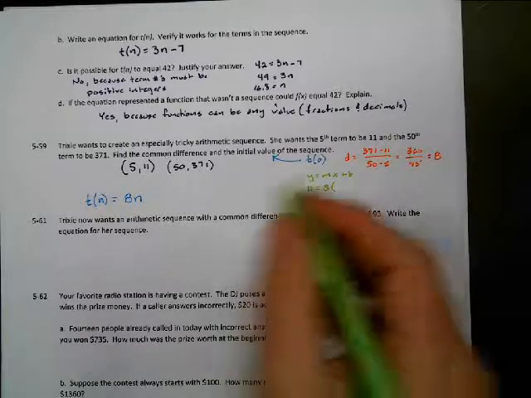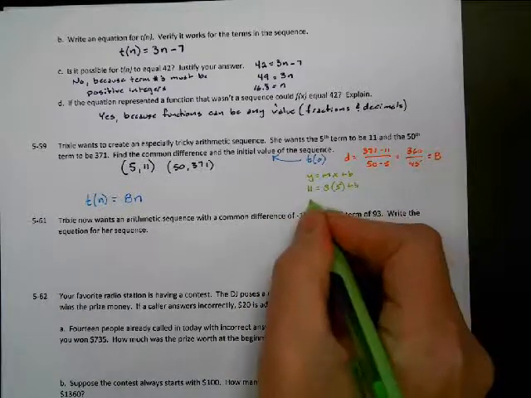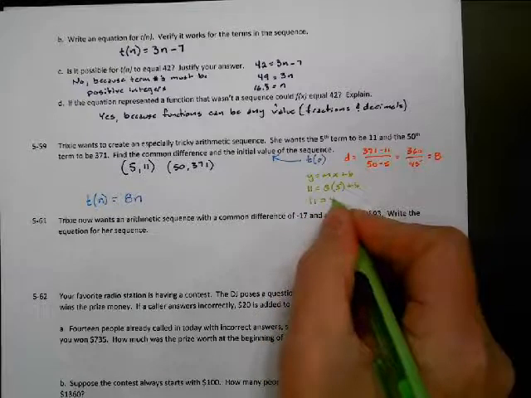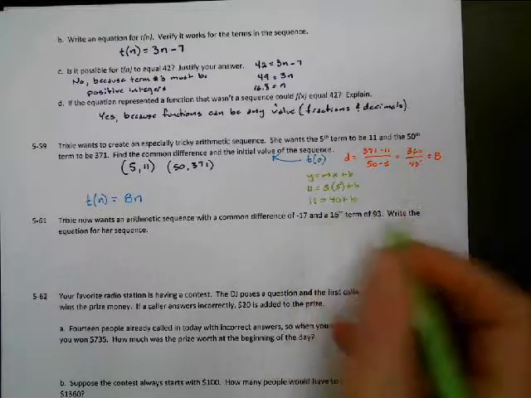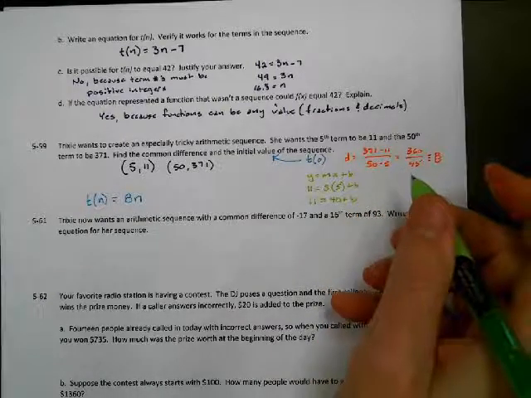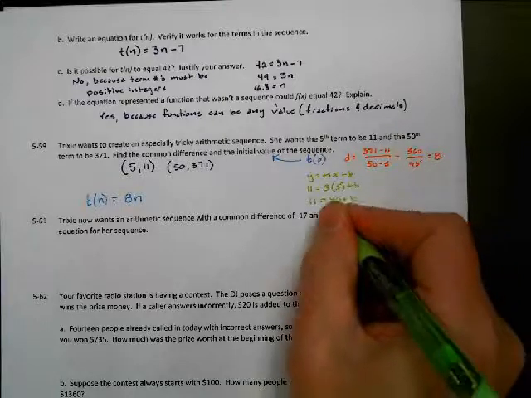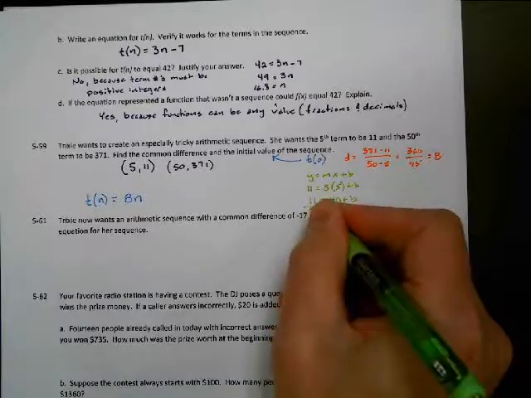So I got 11 equals 40 plus b. I would subtract 40 from both sides, and I'd get b equals negative 29. So the 0th term would be negative 29.